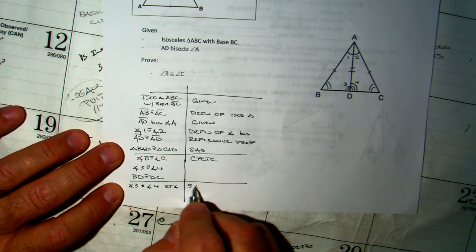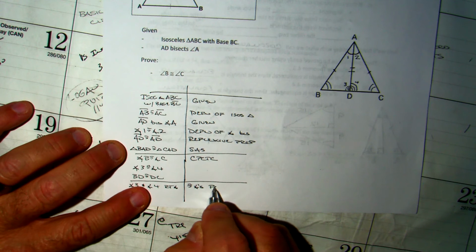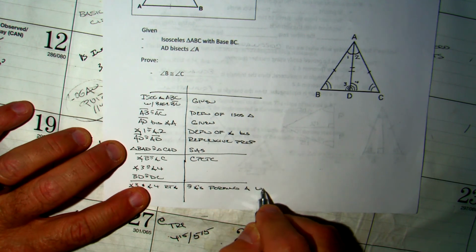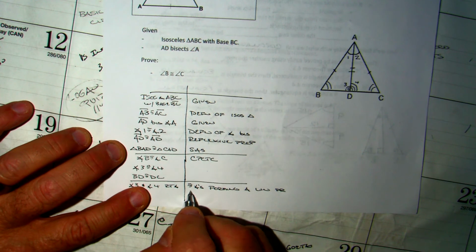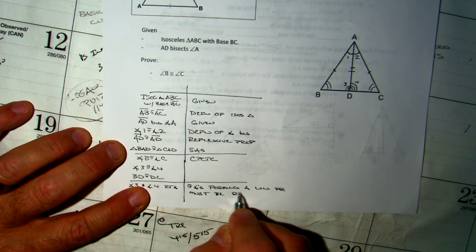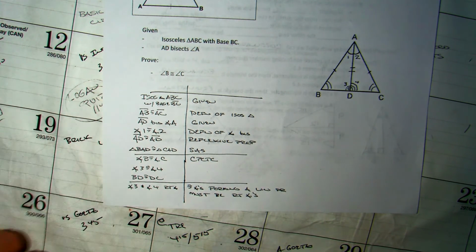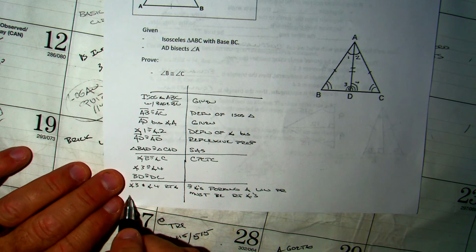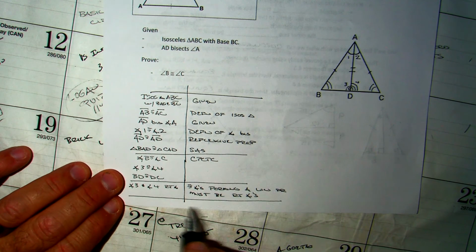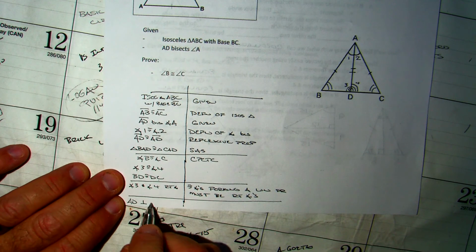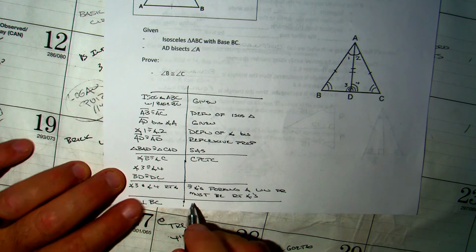Congruent angles forming a linear pair must be right angles, which means those lines are perpendicular. In fact, BD is congruent to DC, makes D a midpoint, which brings us to our last part of this, AD perpendicular bisector of BC.